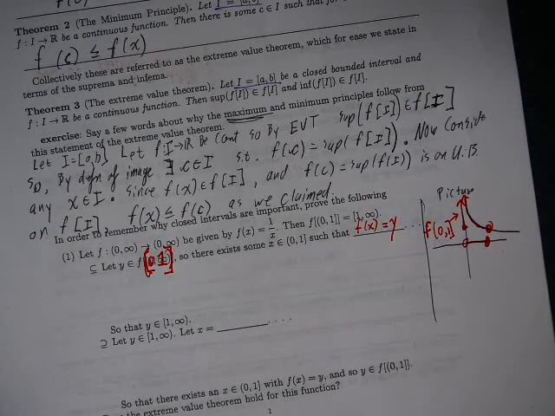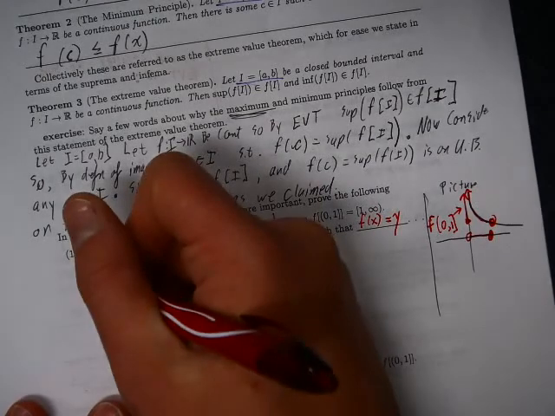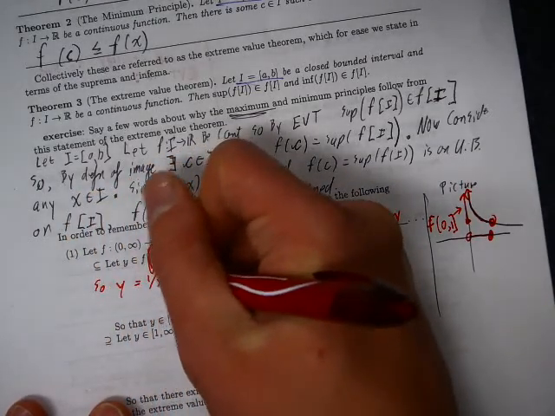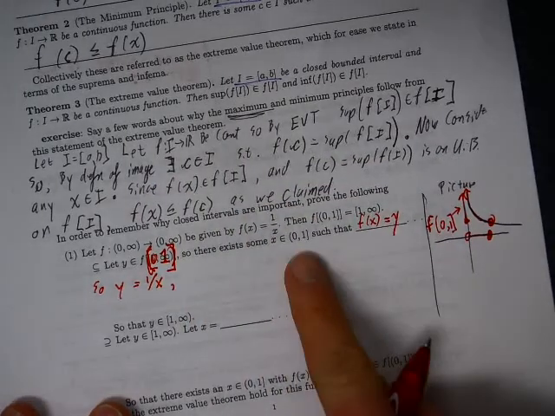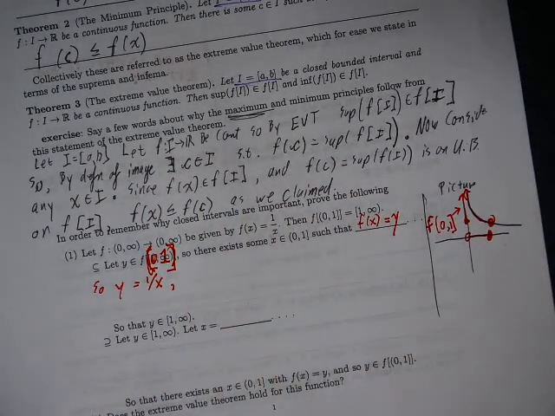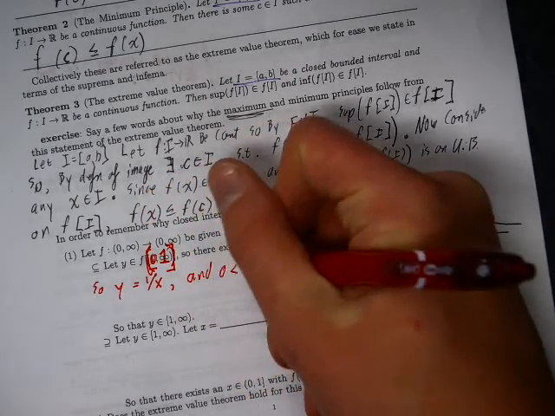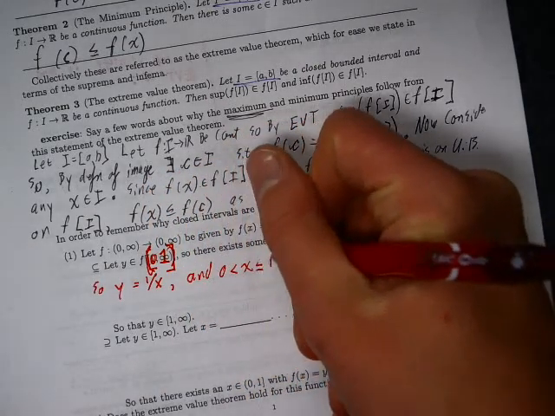What is f of x? What's the definition of this function? 1 over x. So y equals 1 over x, and this x is in the interval from 0 to 1. So what do you know about this x? It's between 0 and 1, and 0 is less than x is less than or equal to 1.